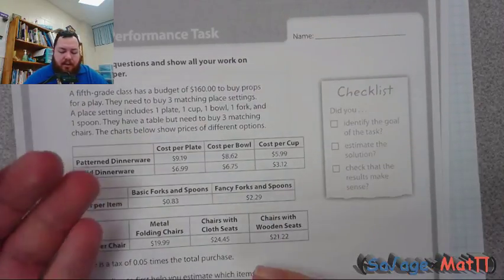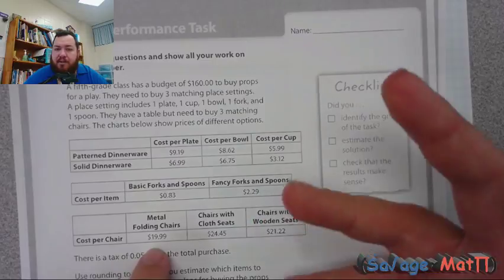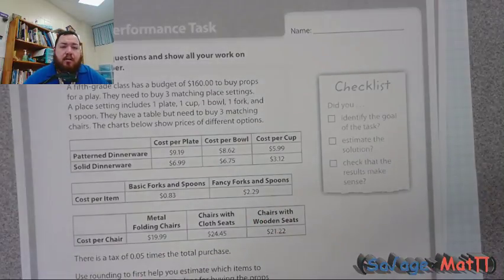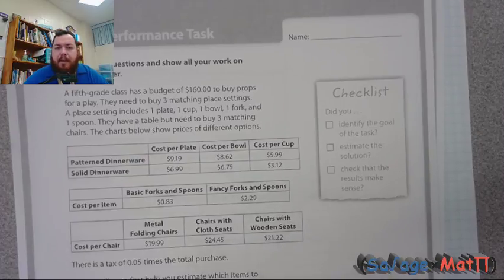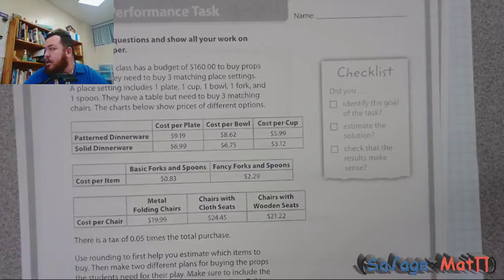Then I could go on down and look. This is about $1, so that's $3 for a set of forks. And then I could do another estimate, that's about 20, so that would be $60, and I could estimate all of that up and see if I could get under 160. Okay? That's what I would have done. Super quick there, okay?